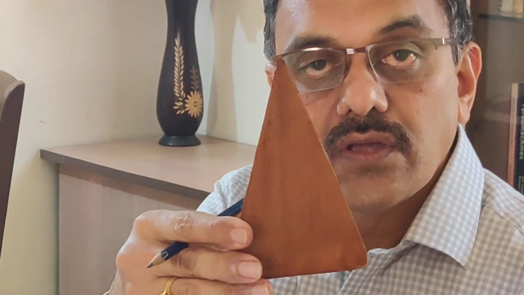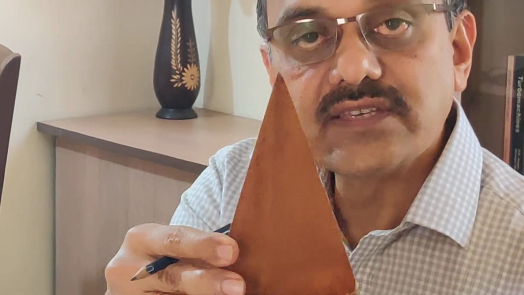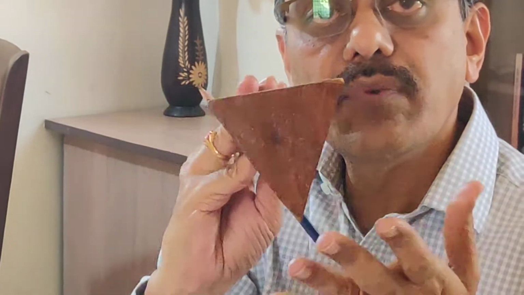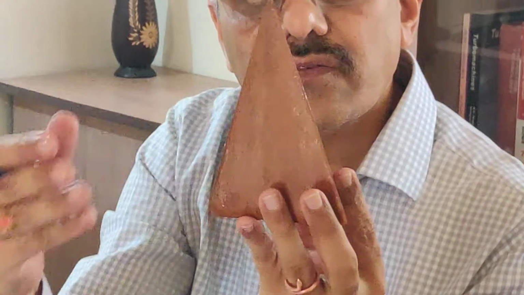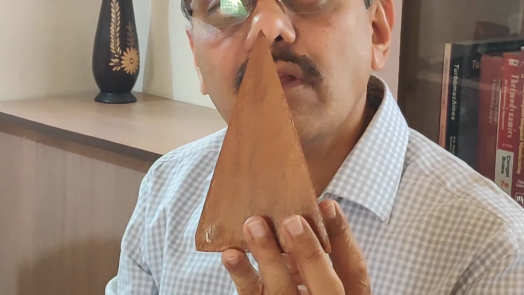First of all, tetra means 4. So like a triangular pyramid, a tetrahedron also will have 4 faces. You can see 3 lateral faces here and then a base. So there are 4 faces and all of them are triangles. In a tetrahedron, all the 4 faces should be equilateral triangles.